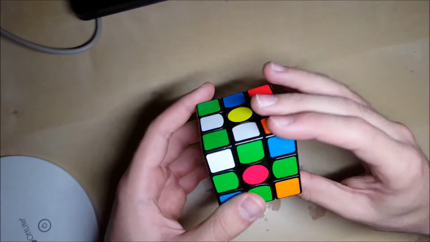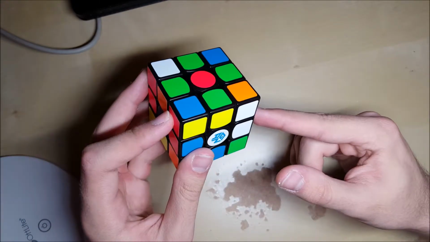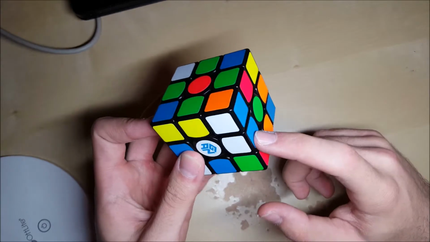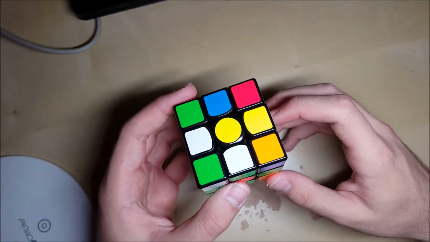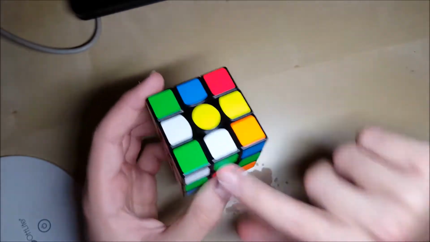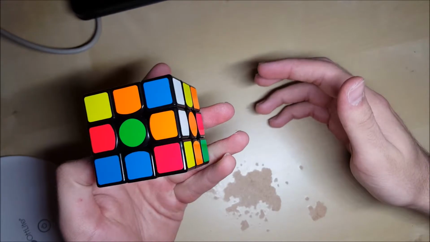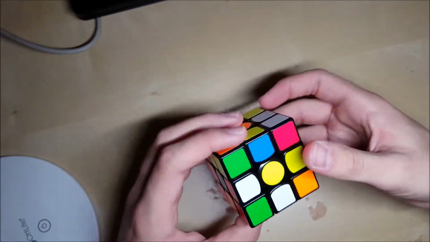So the whole block so far is B prime D2. Then we have the corner here and the edge here, red, and then red's on bottom. Red's on the side, so I'd have to do R2 F2 U F prime to solve that. And then from all that, this would be here. And I don't think in this one I'd track any more second block pieces. So let's just go ahead and do that.